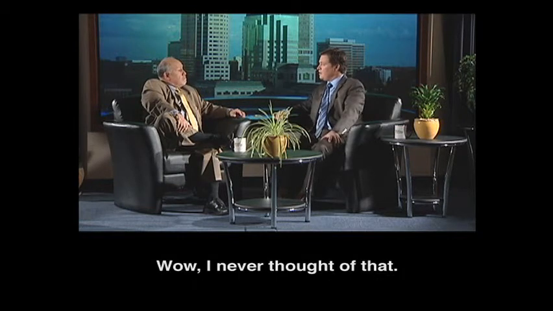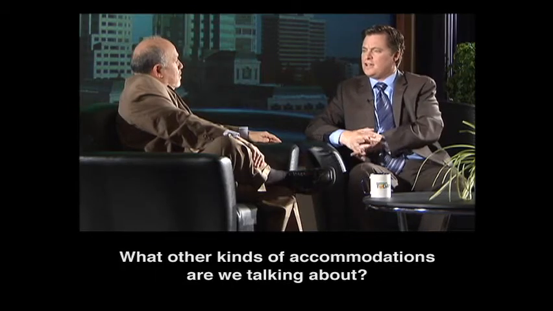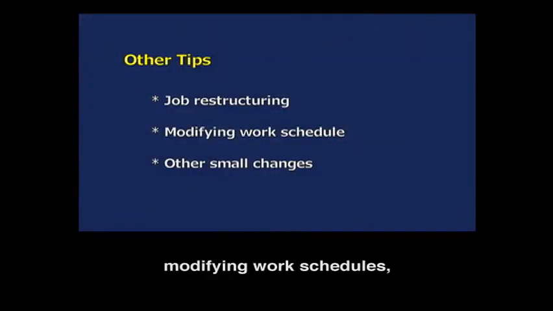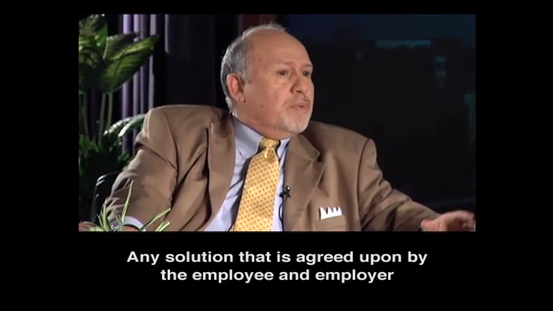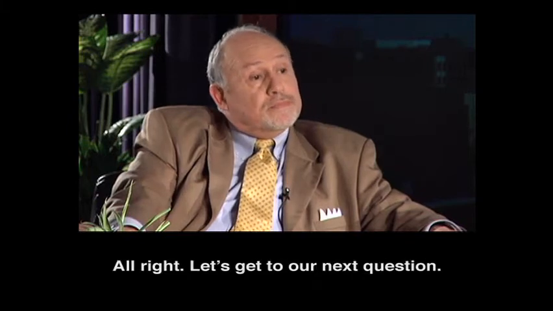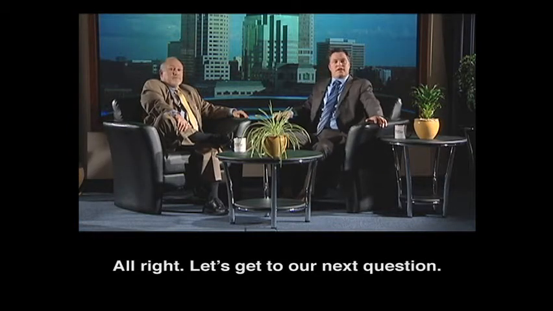Wow, I never thought of that. What other kinds of accommodations are we talking about? Accommodations might include job restructuring, modifying work schedules, or other small changes. Any solution that is agreed upon by the employee and the employer to solve a work-related problem. All right. Well, let's get to our next question.